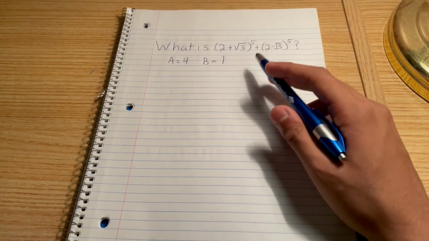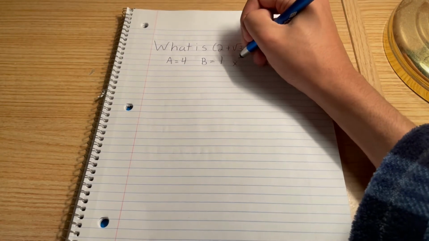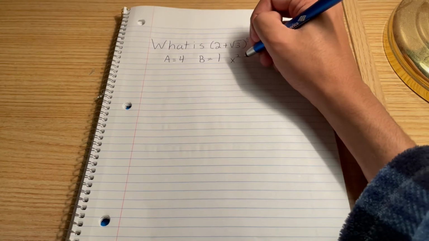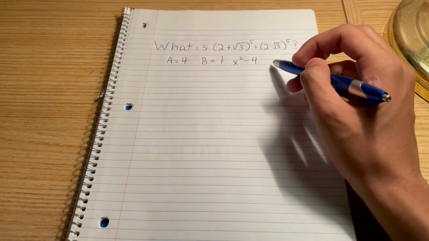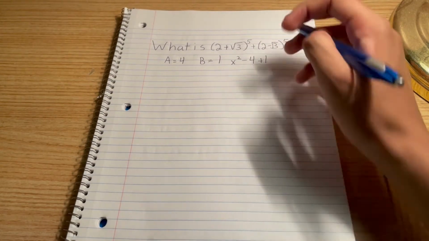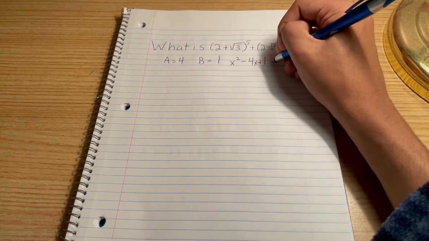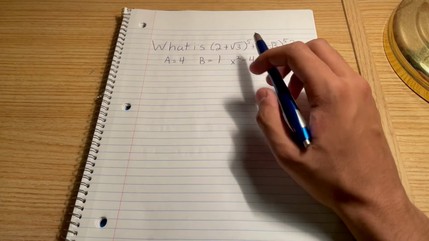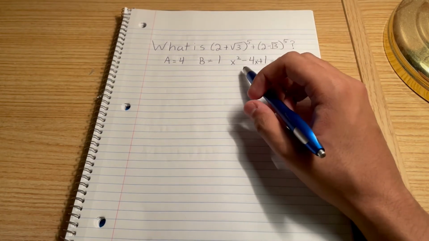So we can make a quadratic equation out of this. By Vieta's formulas, we have x squared, and then the linear term will be the minus of the sum, and the constant term will just be the product. x² − 4x + 1, and we can equate that to 0. So the roots of this equation will be 2 + √3 and 2 − √3. And now we can actually use Newton's sums.